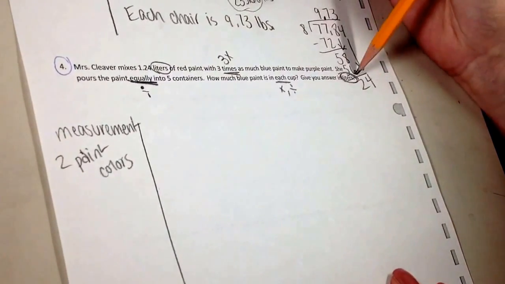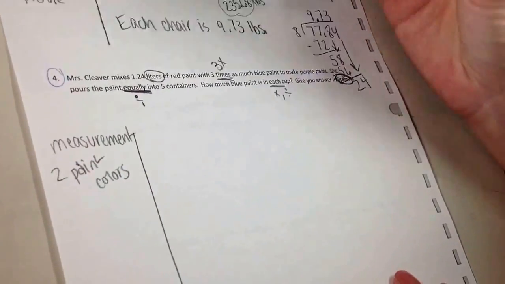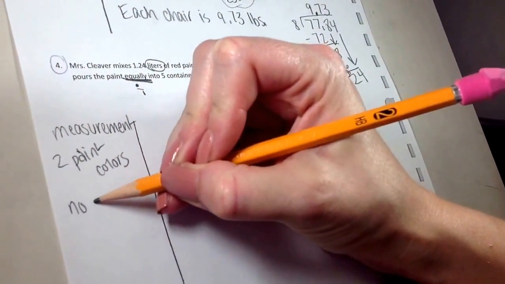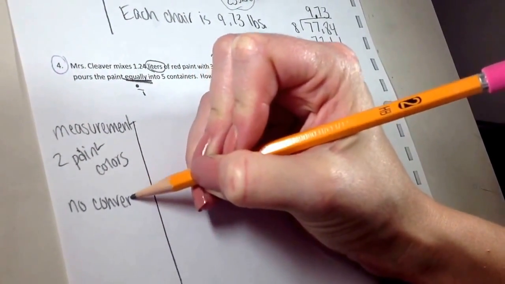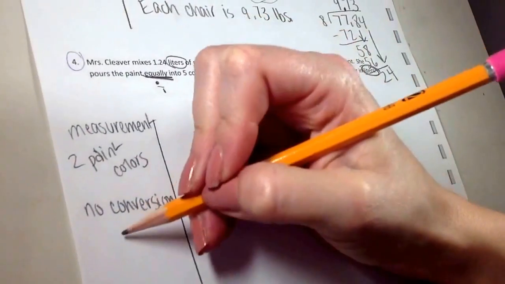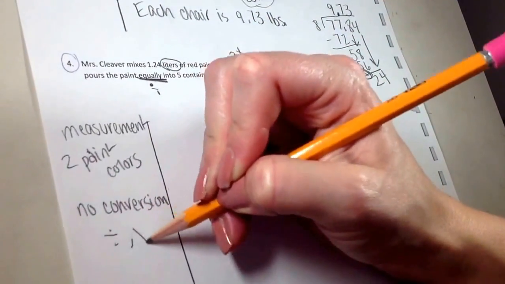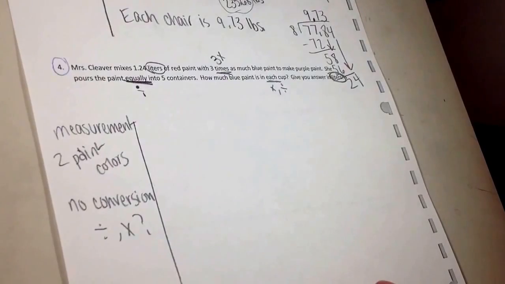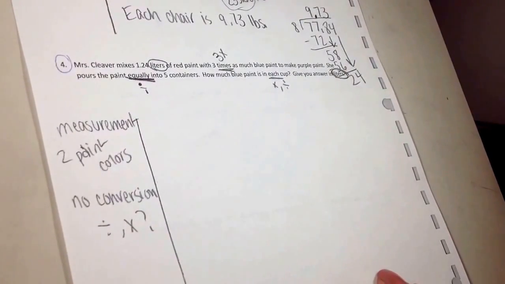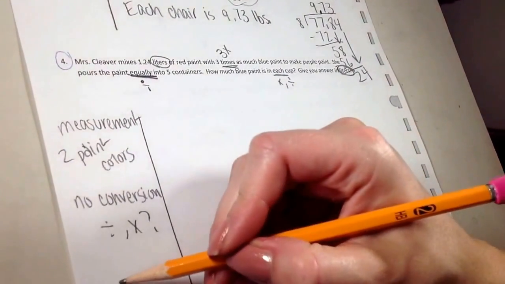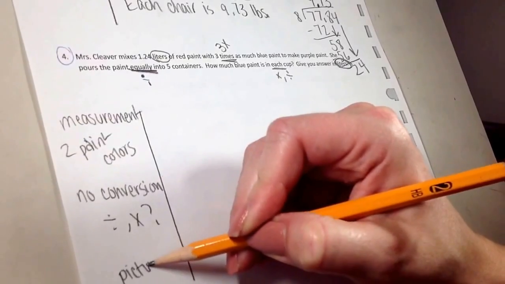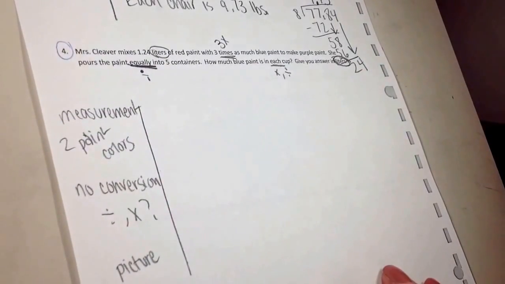So if I look, I have liters to liters. So I can see there doesn't seem to be a conversion. So no conversion. Okay, and I'm seeing a lot of division or multiplication stuff. So it seems to be one of those things. I'm not really sure which one yet, so I'm going to think maybe I need to draw a tape diagram or picture to try to understand more what's happening. So I'm going to draw a picture of what she's doing.